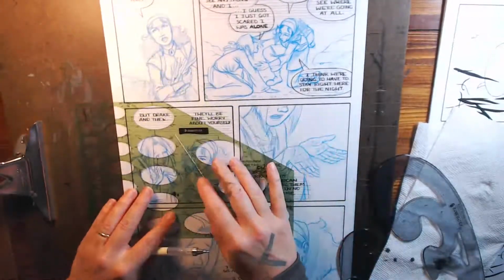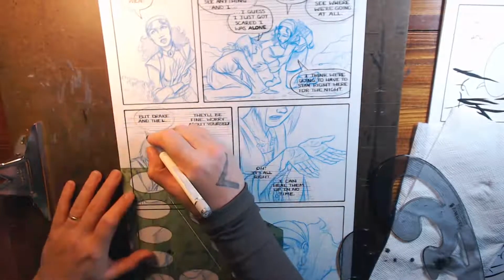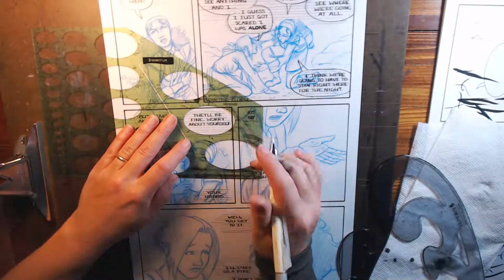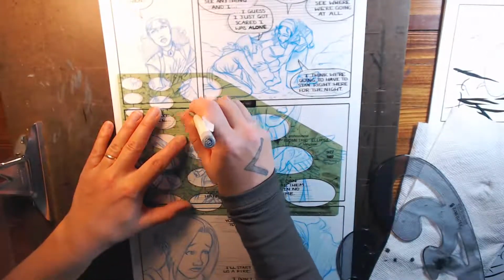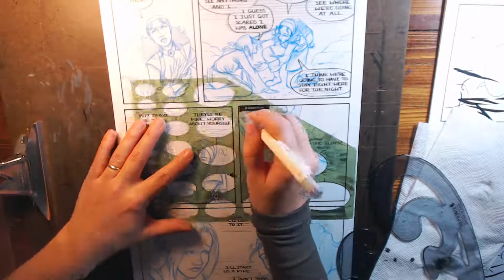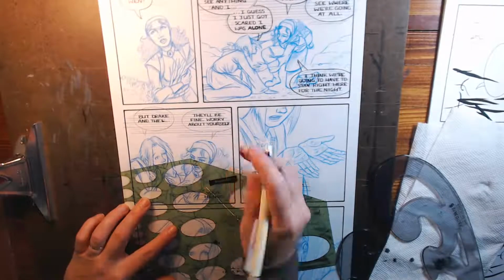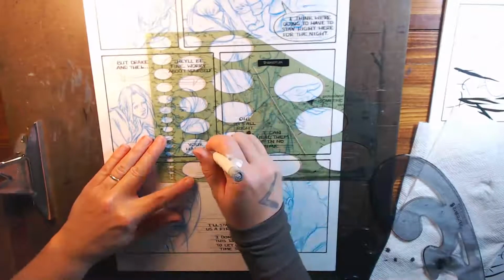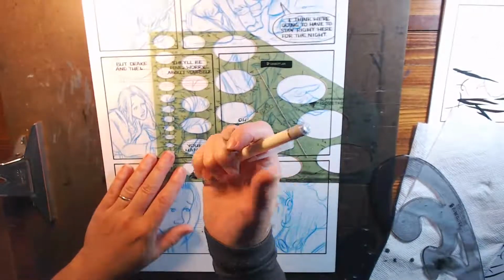Next panel. This is another one that's just kind of long. I'll have to do it like this. And then another small one down here. Oh, I just broke my pencil lid. Oh no. There we go.